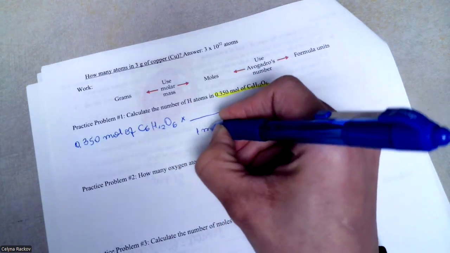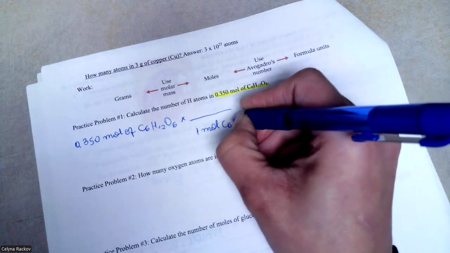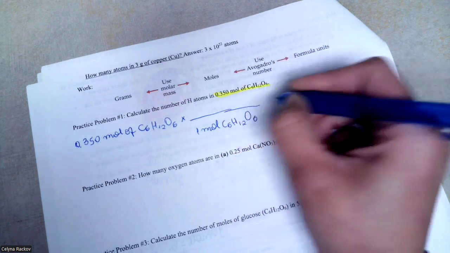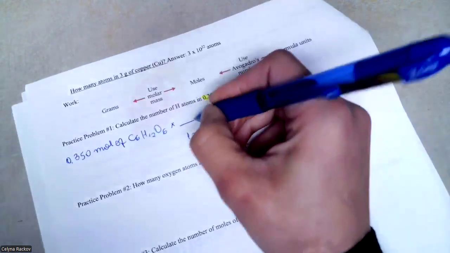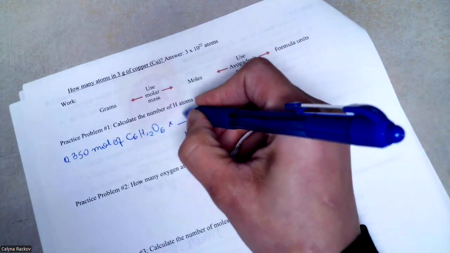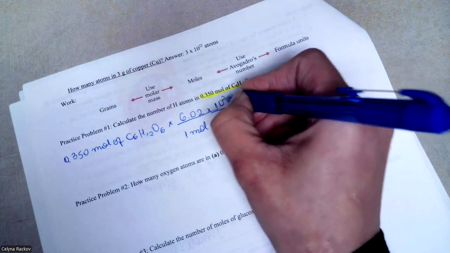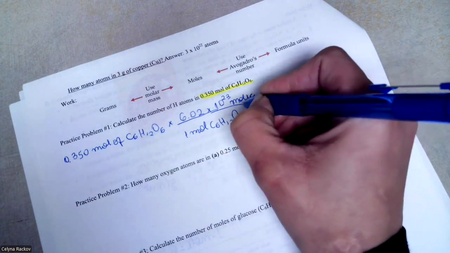Each 1 mole of C6H12O6 is Avogadro's number of this molecule. But the question is not asking for molecules.